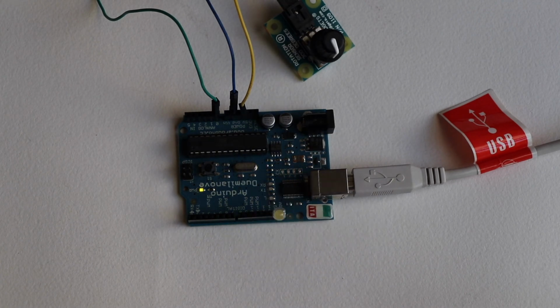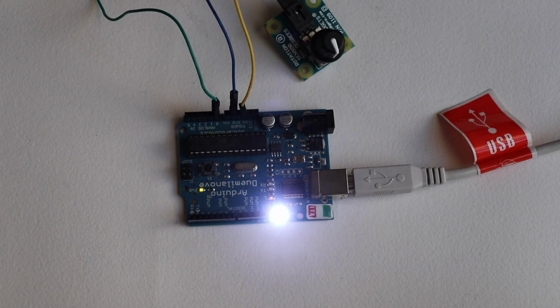We're going to take the same program and we're going to add a second element. We have our LED light. We're going to add a relay to the mix.